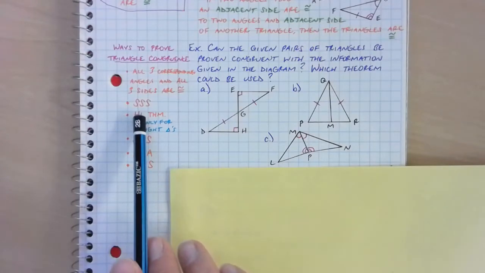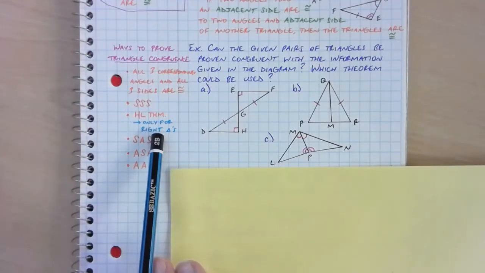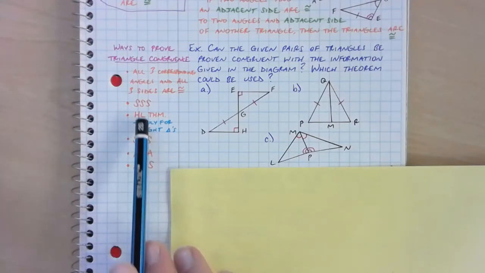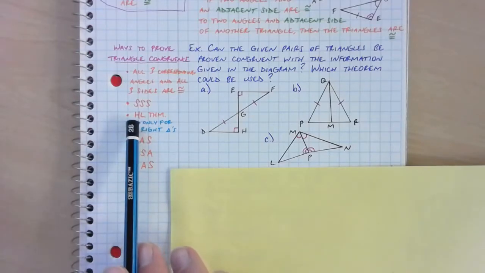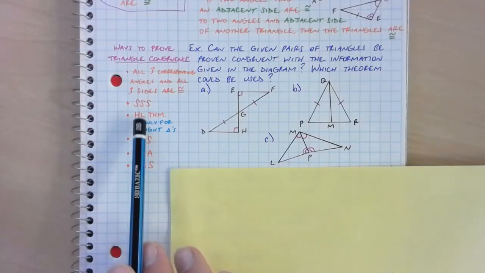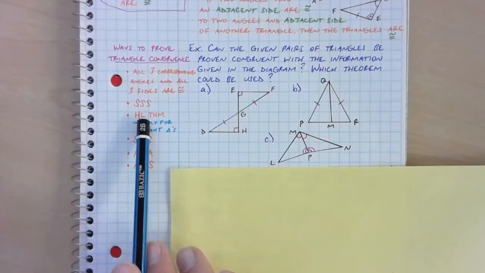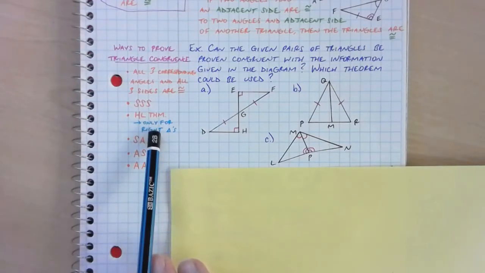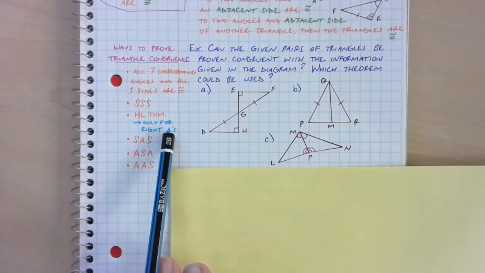The hypotenuse leg theorem, just like this little note says, only works for right triangles. And for the hypotenuse leg theorem, it's an offshoot of side, because now I only need two sides: the hypotenuse specifically, and one of the legs. Okay, the hypotenuse and one of the legs. So if I can show a hypotenuse and a leg of a right triangle is congruent to a hypotenuse and a leg of another right triangle, then all the other things fall into place.